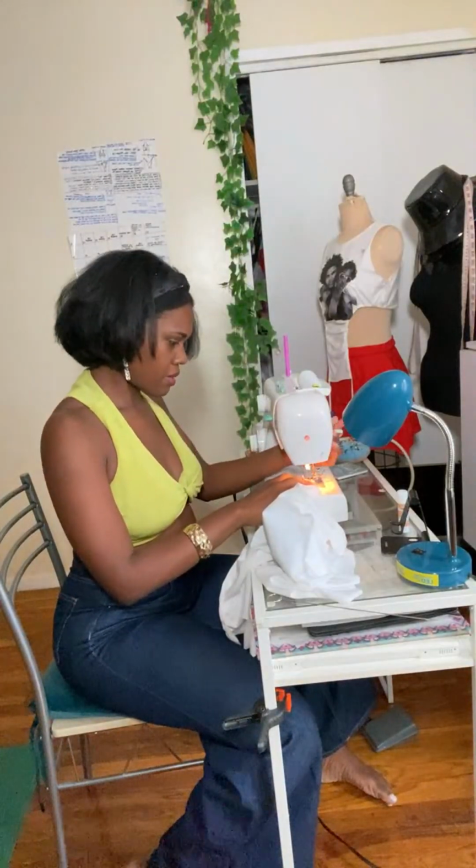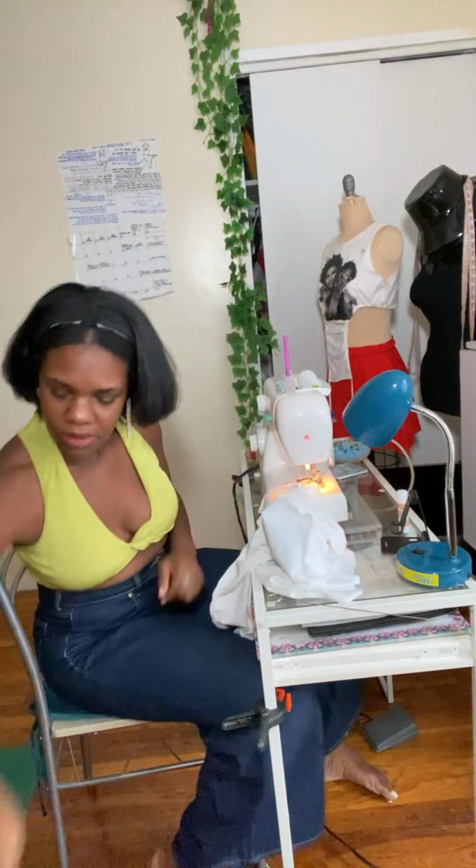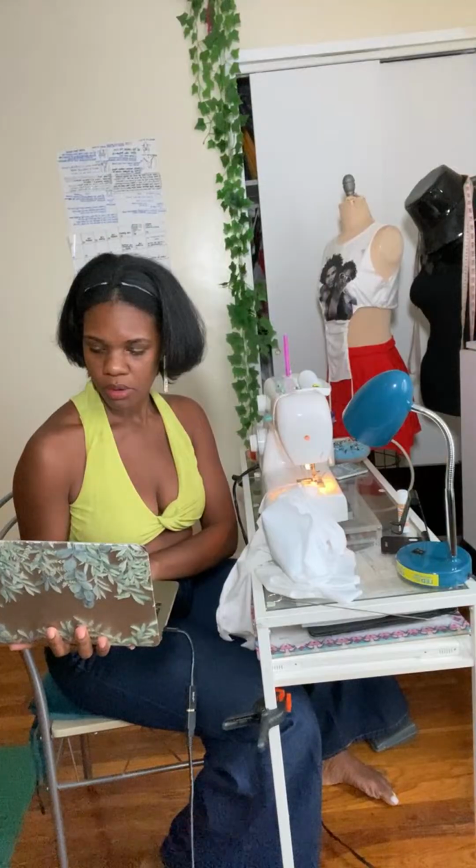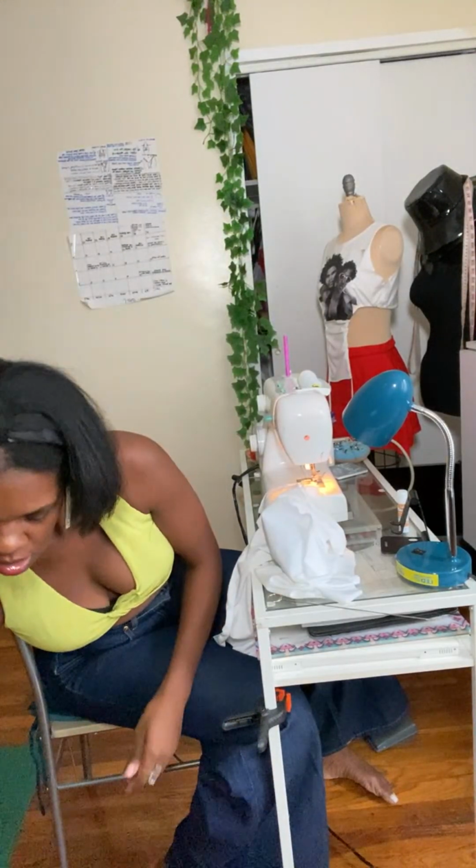But I don't remember actually. What is the seam allowance for the side? Oh gosh, I gotta charge my computer. The seam allowance for the side is 3/4.